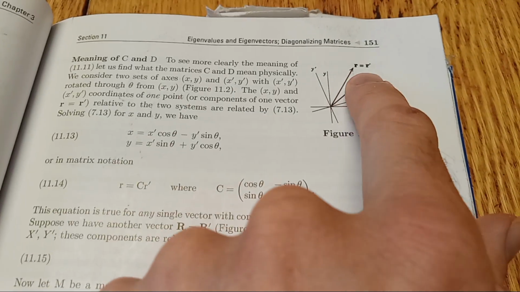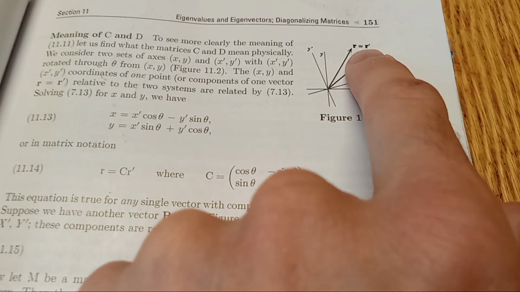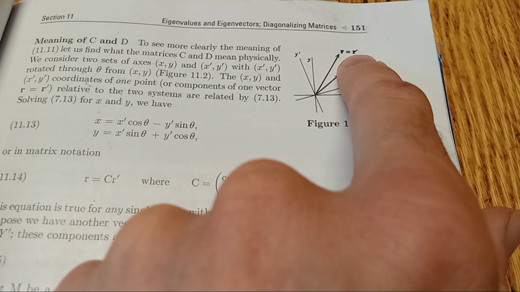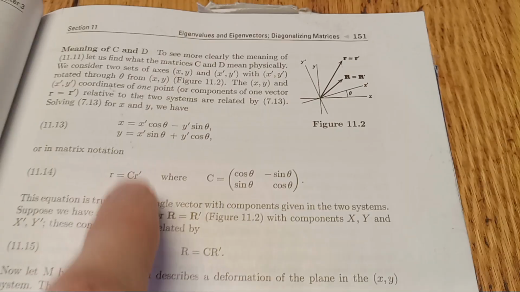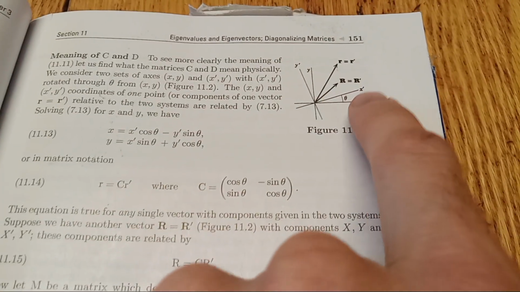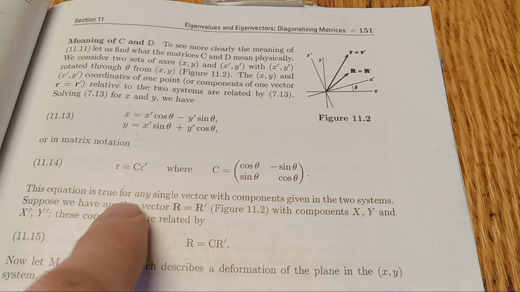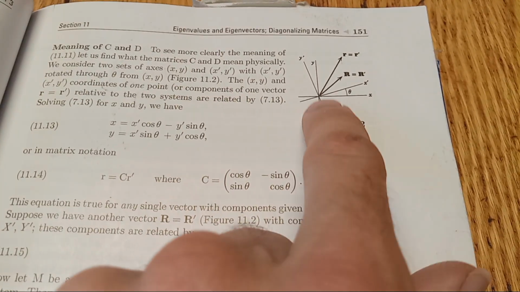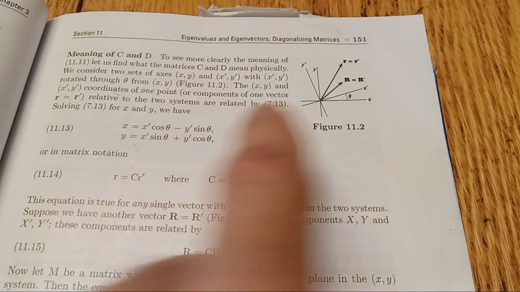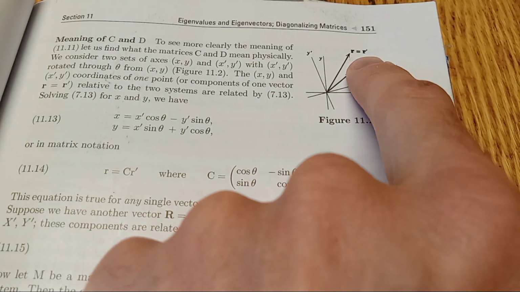I guess you could have an equation where you say 2r is equal to r prime. But this equation, as they show in this picture, says that we're taking an input point and measuring it from the prime axes, and then the output is that same point that did not change location. That's r is equal to r prime, and we're measuring it from the x, y axes.